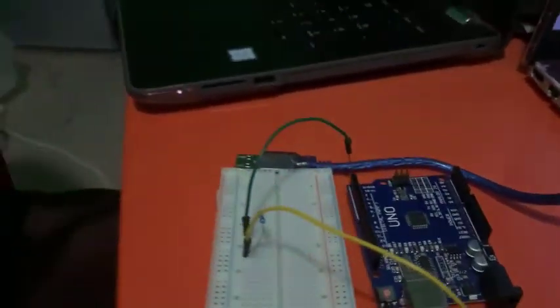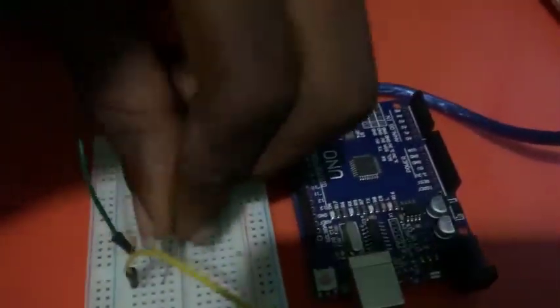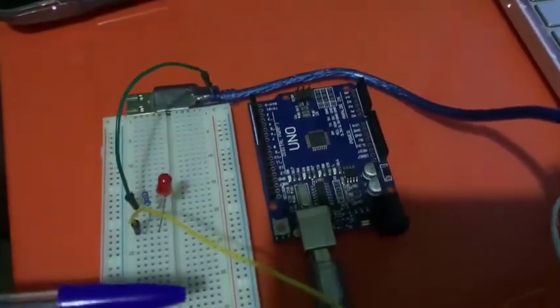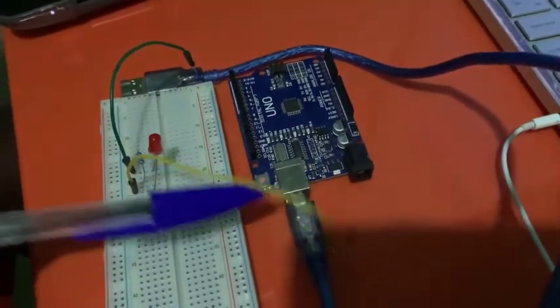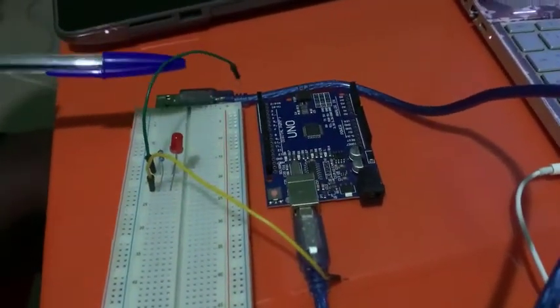So I'll put it back where I took it from. It's here and here. Okay, so this pin is going to pin 13, that will give it power, and this one is going to the ground, which will ground the whole thing.